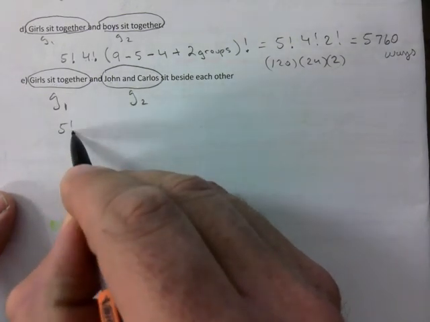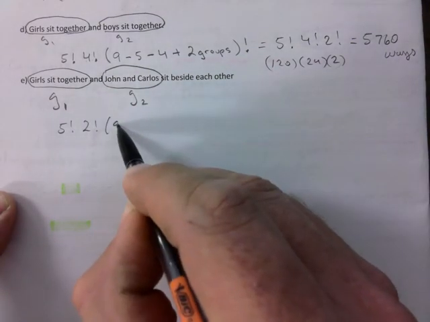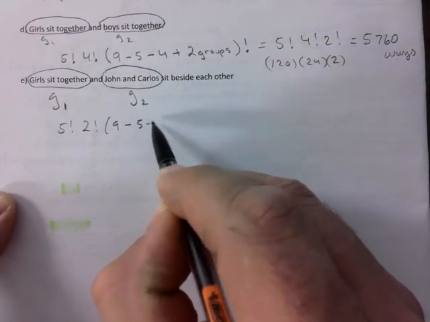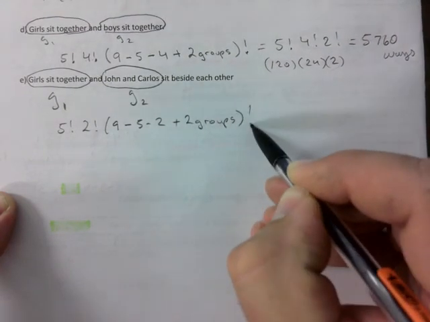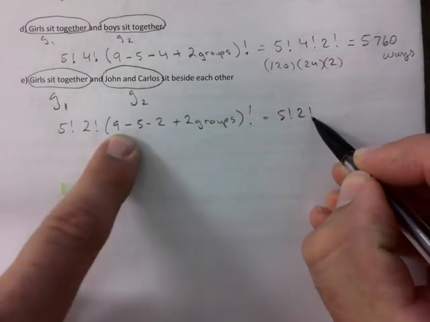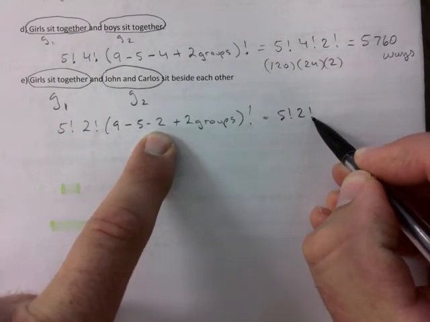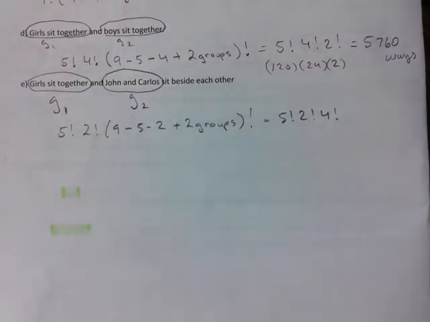So girls sit together. There's 5. John and Carlos, that's just 2. So 9 minus 5 minus 2 plus 2 groups, factorial that one. 5 factorial, 2 factorial. So 9 minus 5 minus 2 is 2, plus 2 is 4. Hold on.